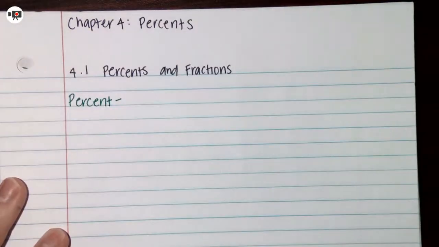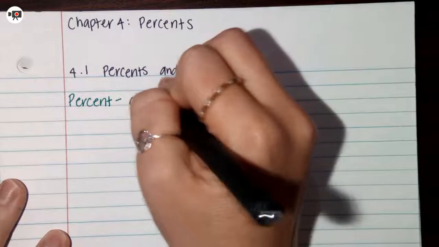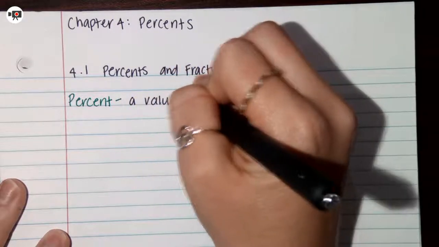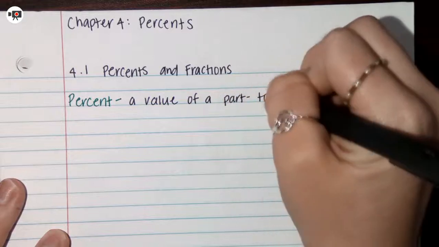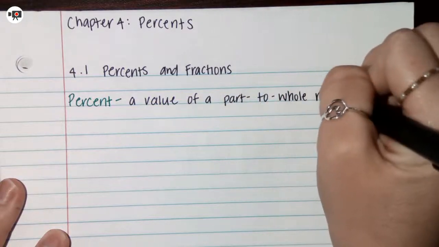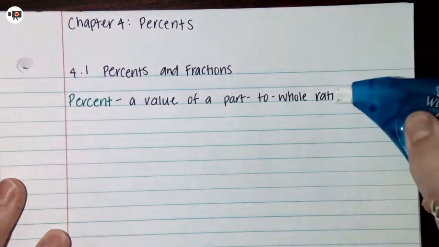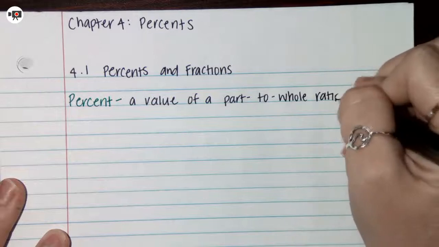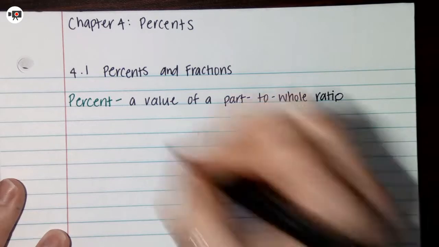So a percent is a value of a part-to-whole ratio where the whole is 100.